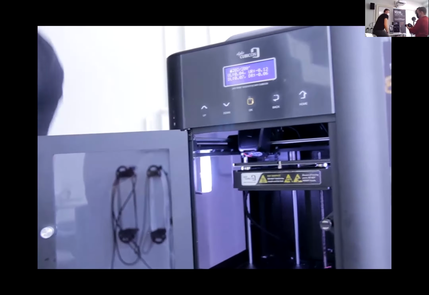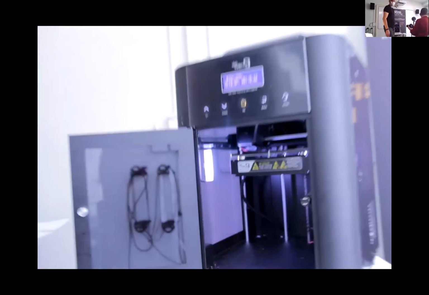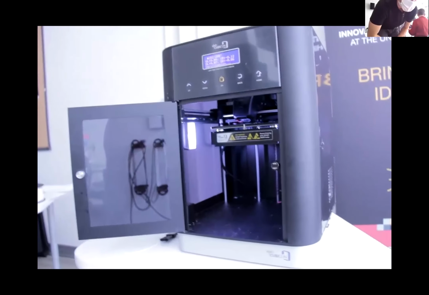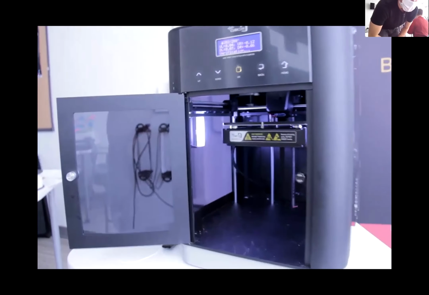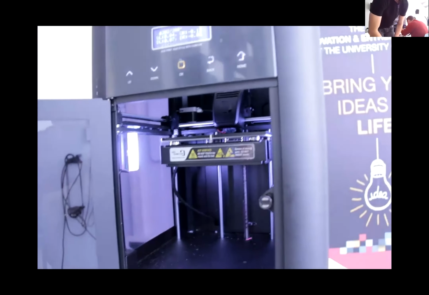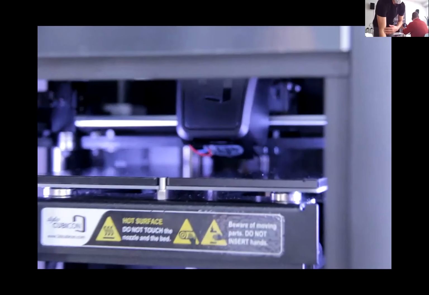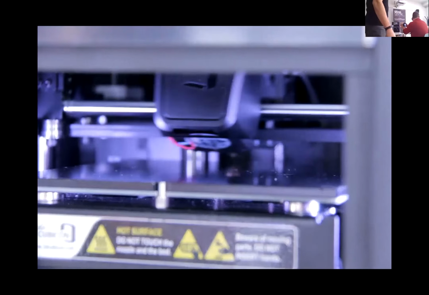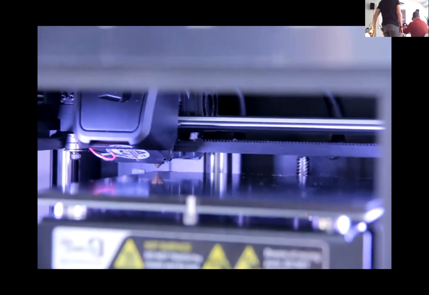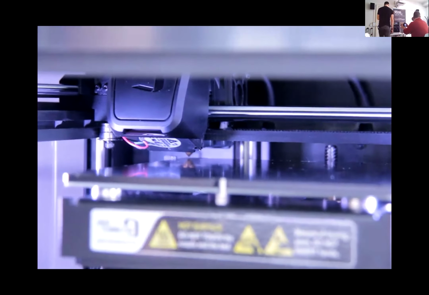Yeah, while we're letting that start to print, I can check the chat. April asks if the printer can take different types of filament and is there an easy reference to know what temperature to set our prints at? So yes, it can take different types of filament. That's a good question.